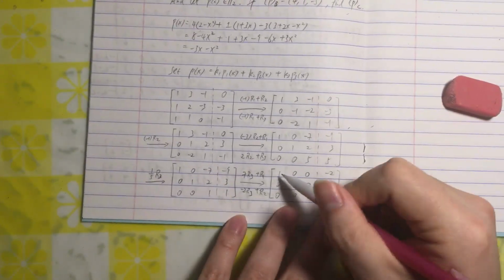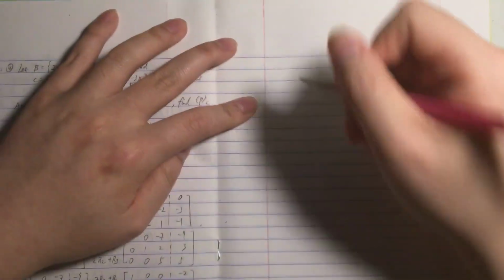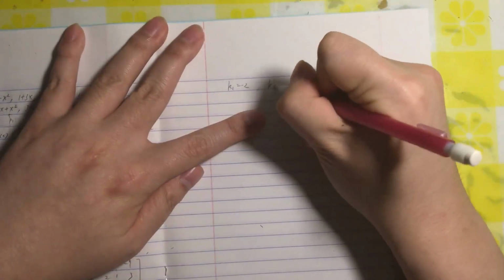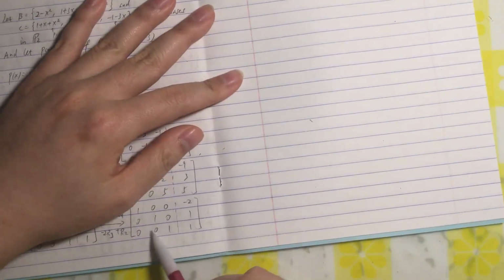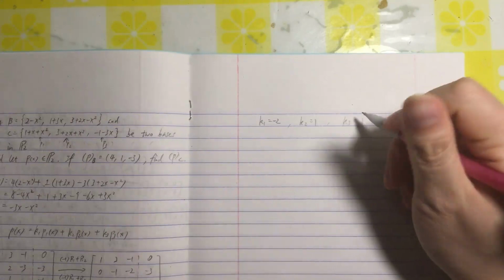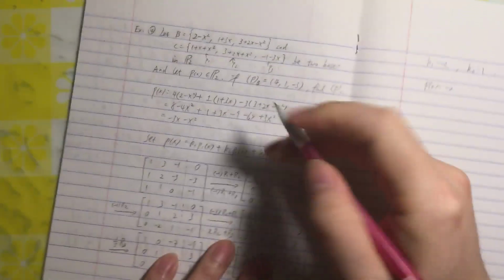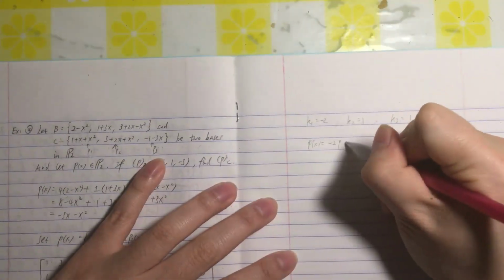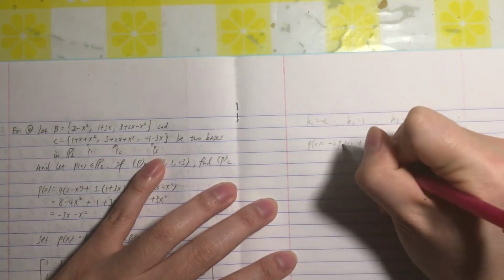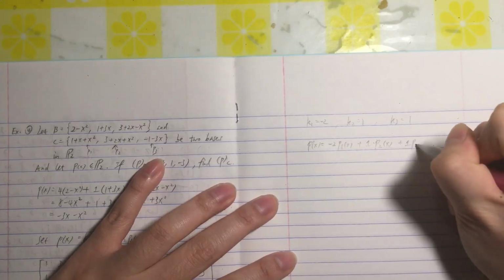So based on the equation here, we know that K1 is -2, K2 is 1, K3 is 1. That means P of x equals -2 times P1 plus 1 times P2 plus 1 times P3 of x.